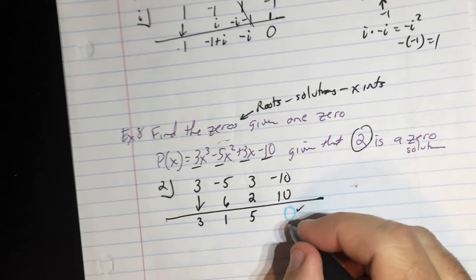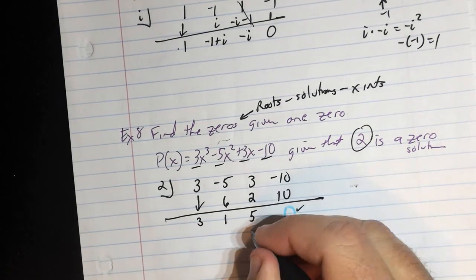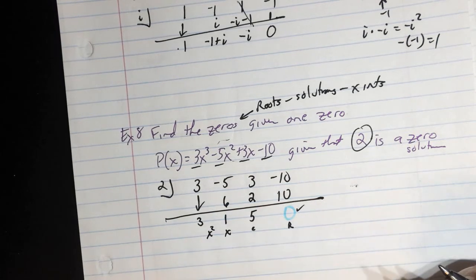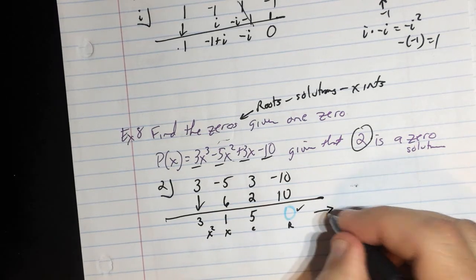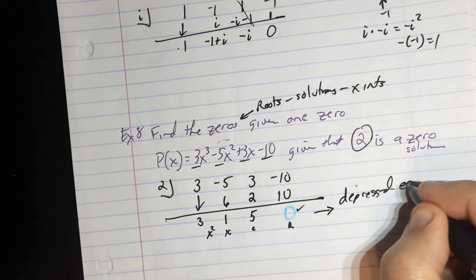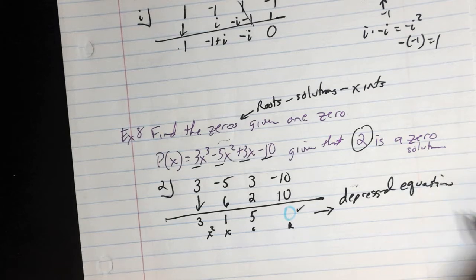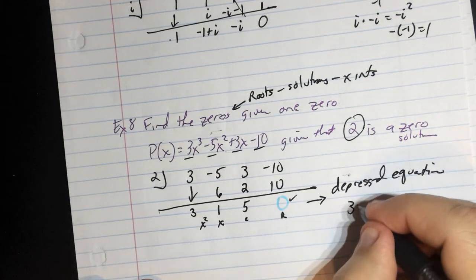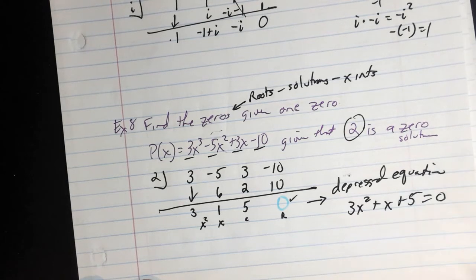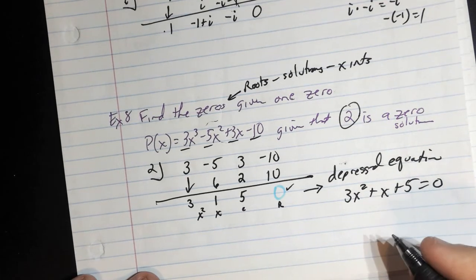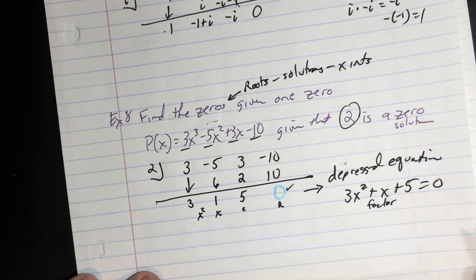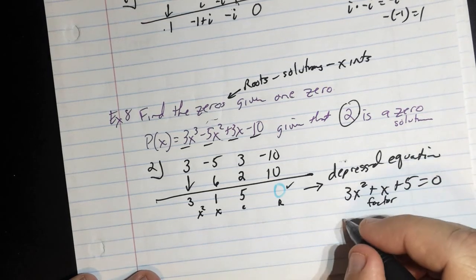So, if you remember, this is going to be remainder, constant, x, and x squared. Okay? So we get what they call a depressed equation. That depressed equation would be 3x squared plus x plus 5 is equal to 0. And this is something we should be able to factor. If you can't factor it, put it in the quadratic formula.